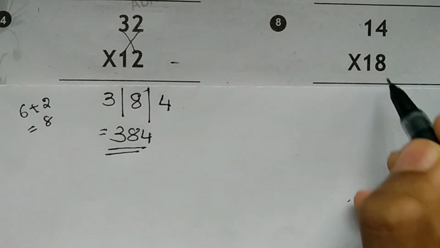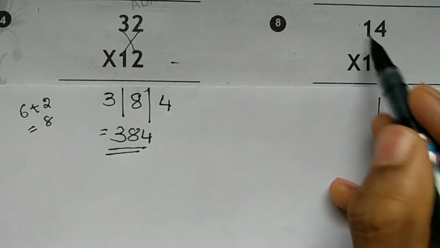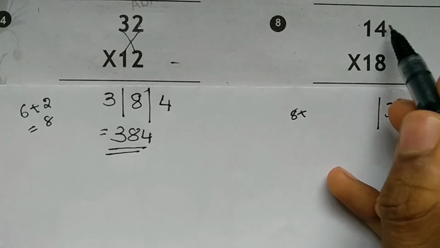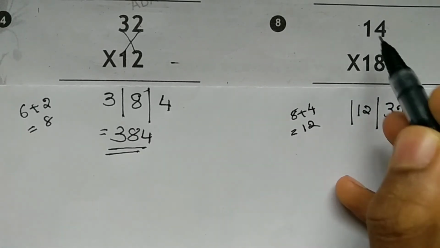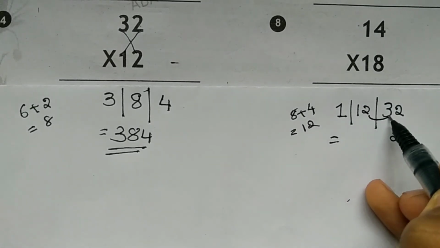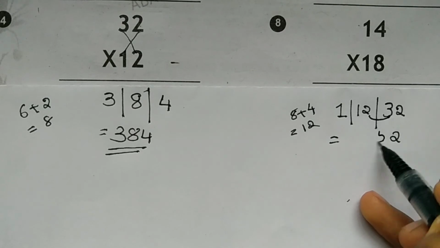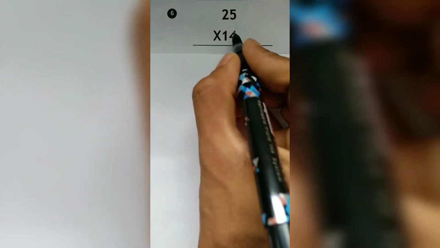Next problem, 14 and 18. Last digit 4 and 8. 8 4s are 32. Then 1 into 8 is 8. 4 into 1 is 4. That is 12. Then first one digit 1. 1 into 1 is 1. Last two, 2 and 3 is 6. Sorry, 5. And 1 into 1 plus 1 is 2. 252 answer.